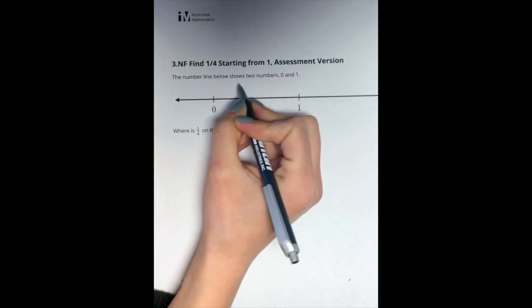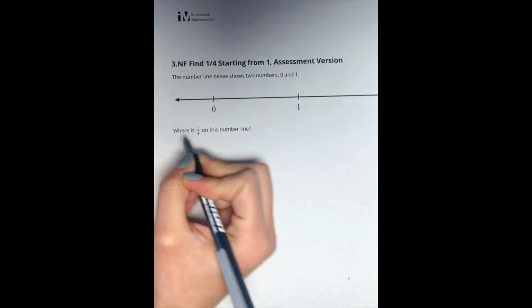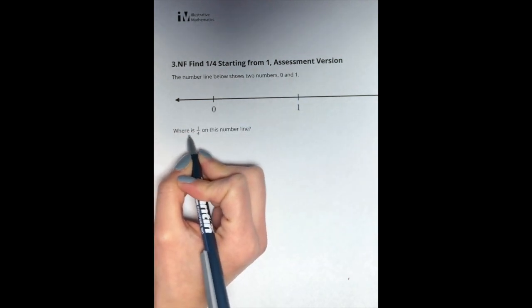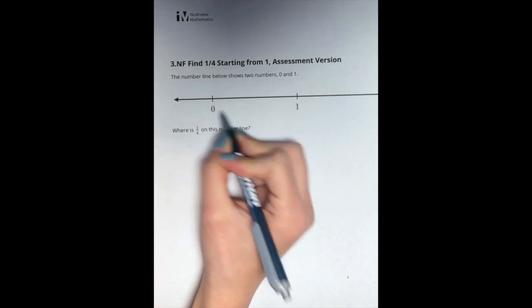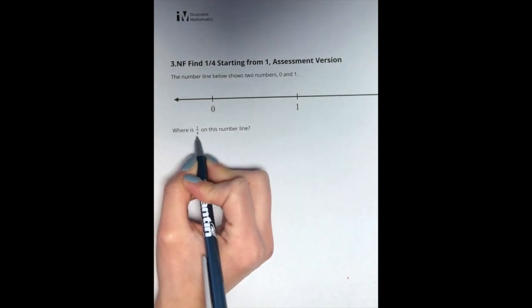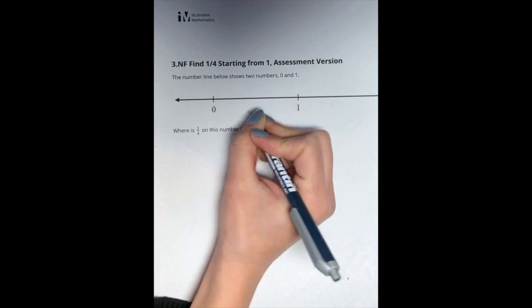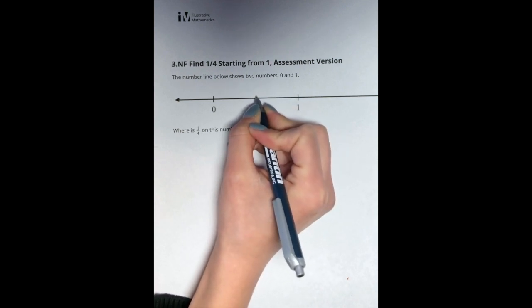And the number line shows two numbers, 0 and 1. And what the directions are is to find where is 1/4 on this number line. So I see my number line is 0 to 1 and 1/4. 1/4 is less than my whole, so I know it's going to be in between. And I could just break this up into 4 equal parts.